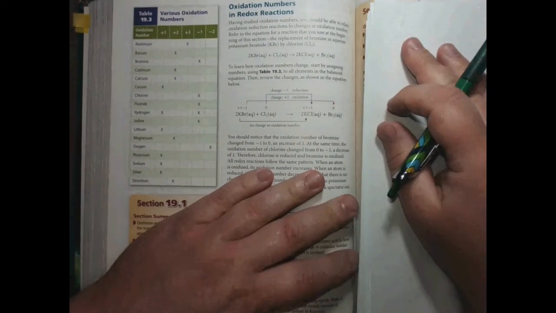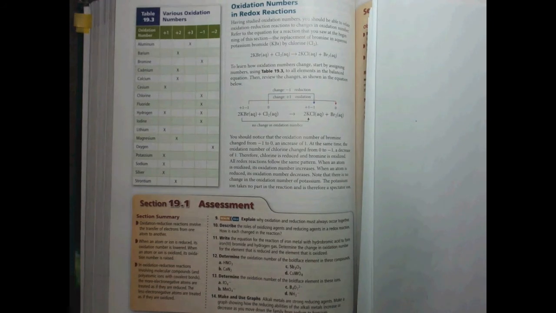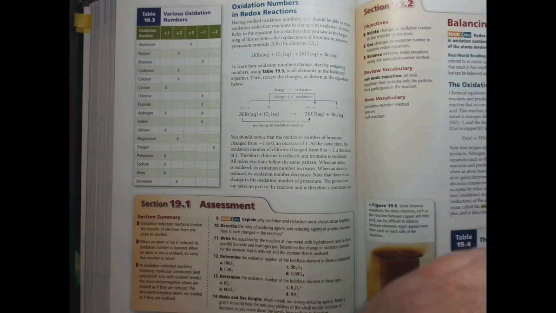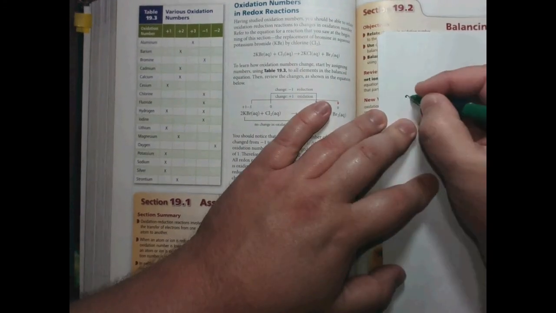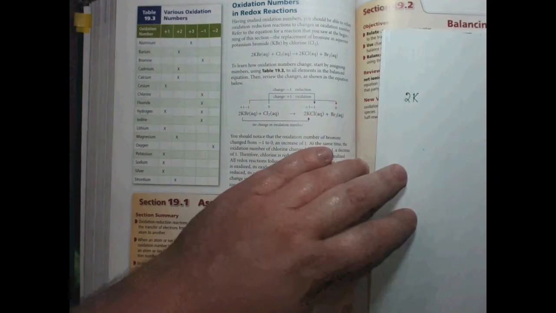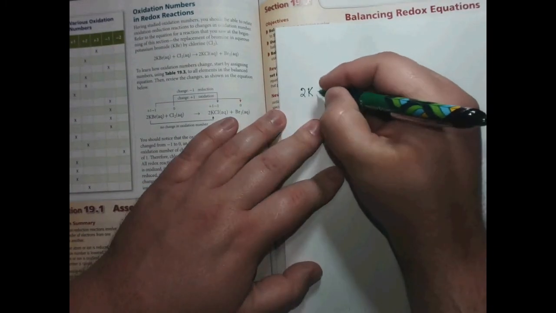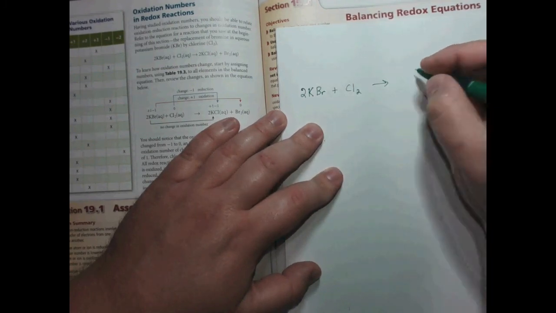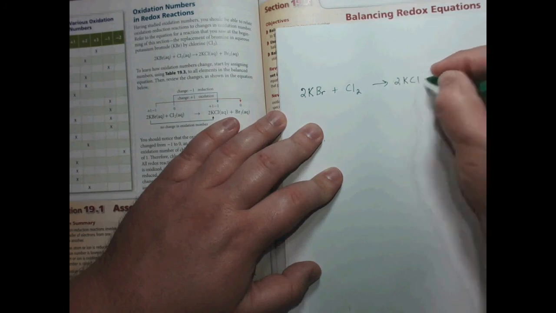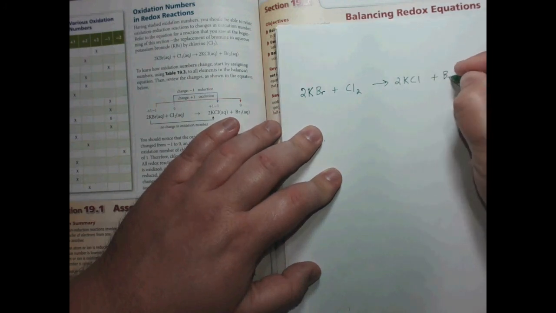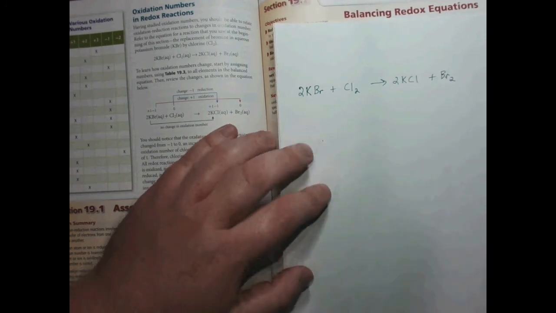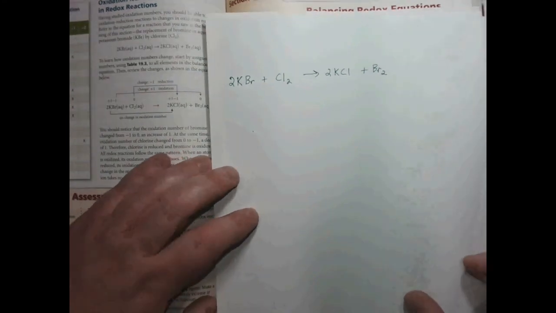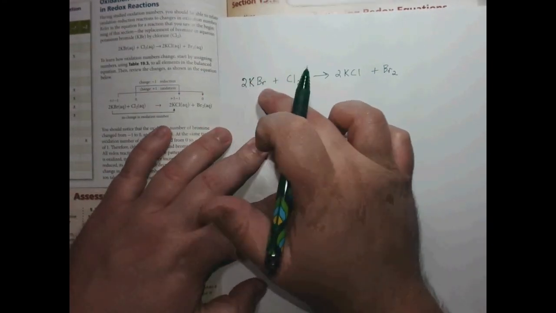So, in redox reactions, again, you're looking at what changed. Let me write this one out. 2KBr plus Cl2 yields 2KCl plus Br2. Now there are 3 elements here, but sometimes nothing changes between a couple of them. So here, what are their oxidation states?